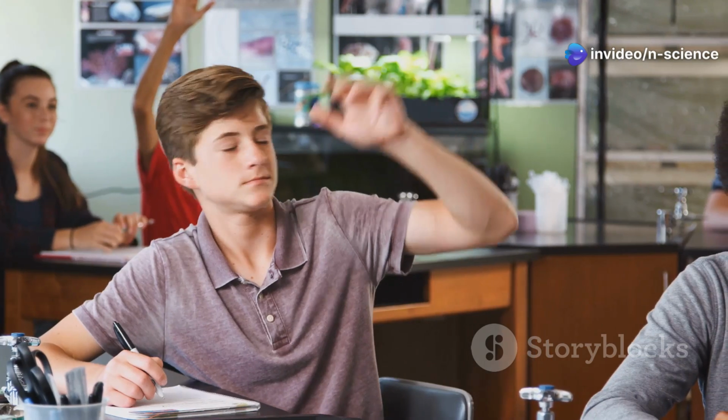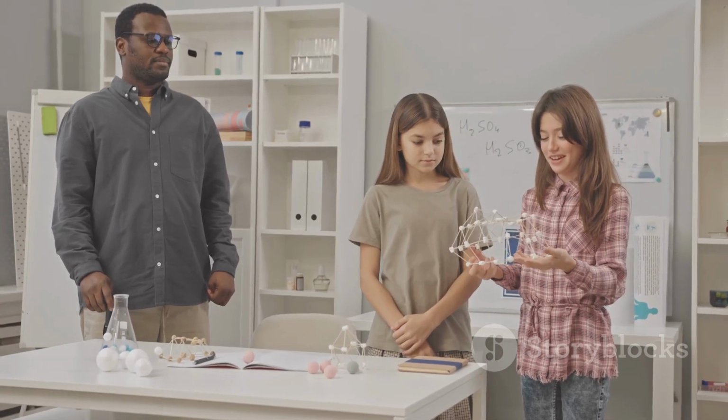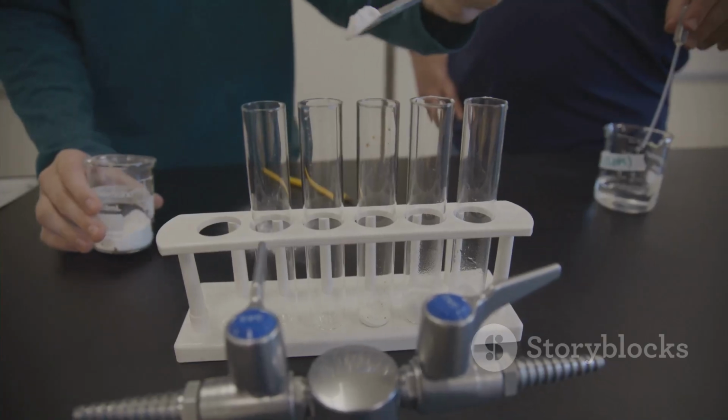Quick quiz: what is matter? What are atoms made of? And can you name a molecule? Great work today. In part 2, we'll explore the periodic table and more.